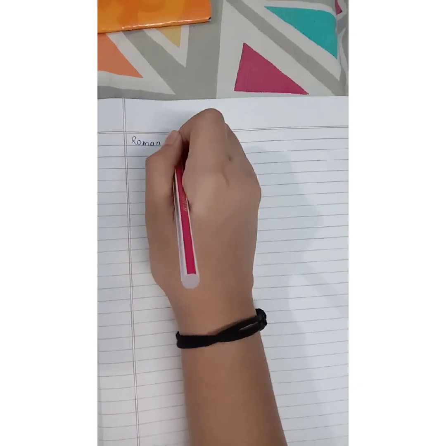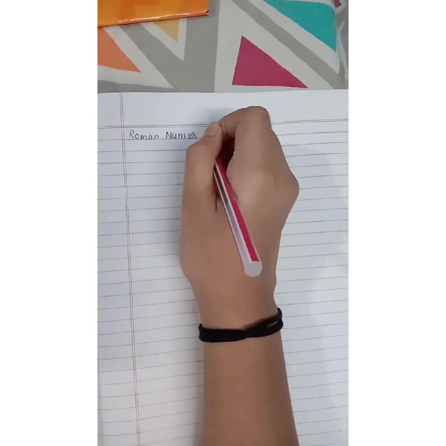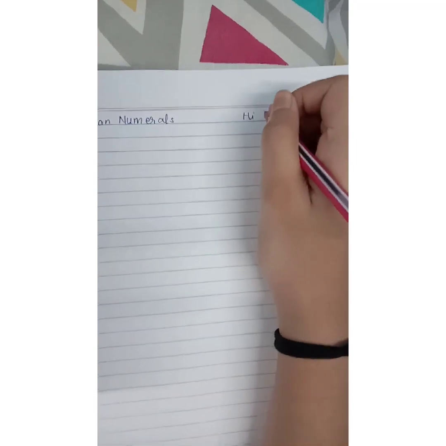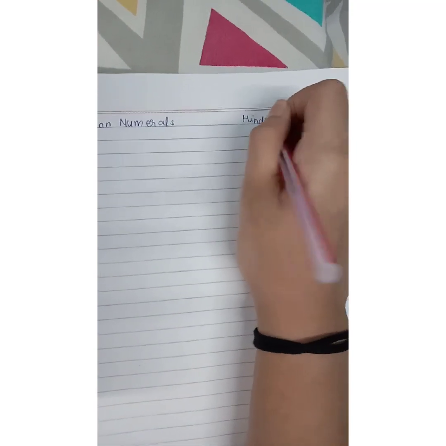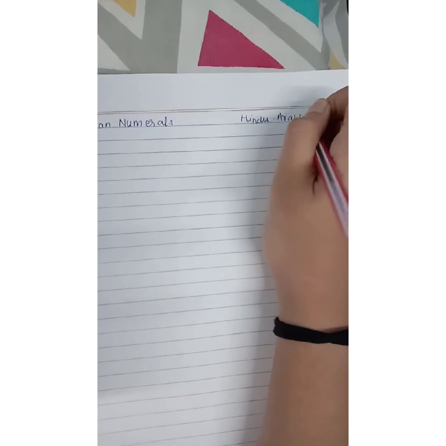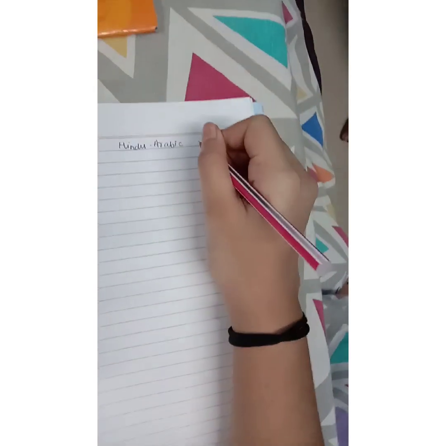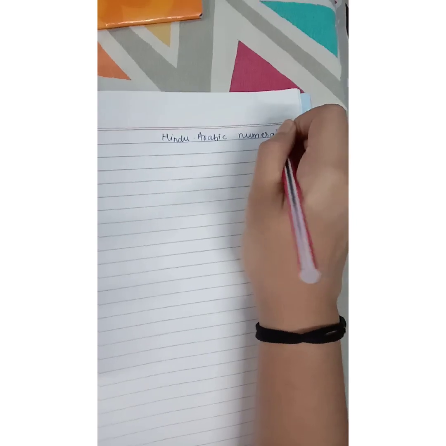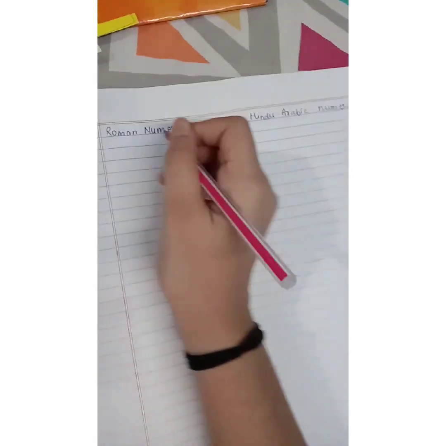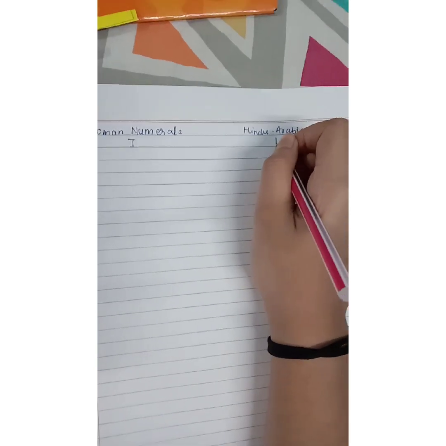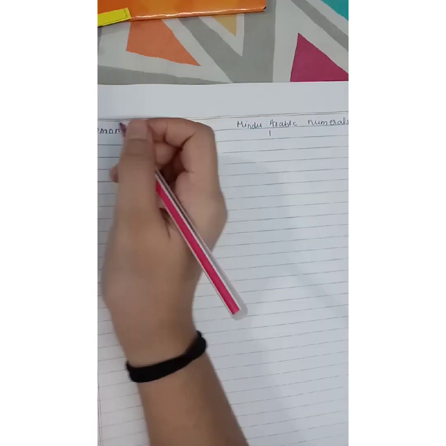Roman numerals, Hindu-Arabic numerals. I means 1 in Hindu-Arabic numbers.